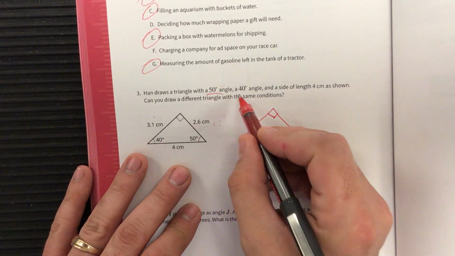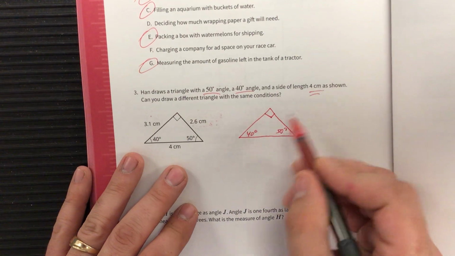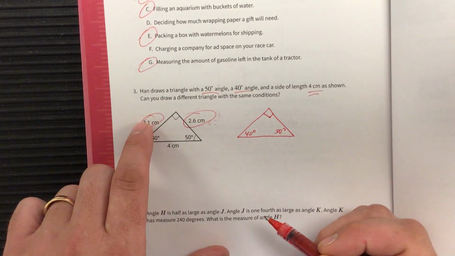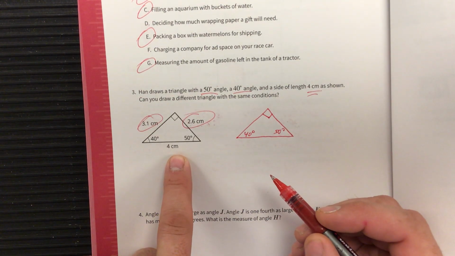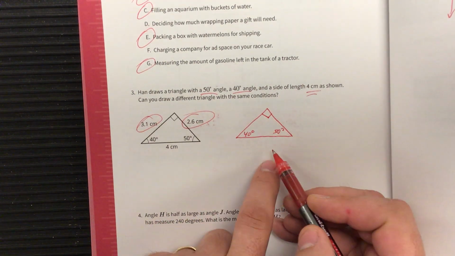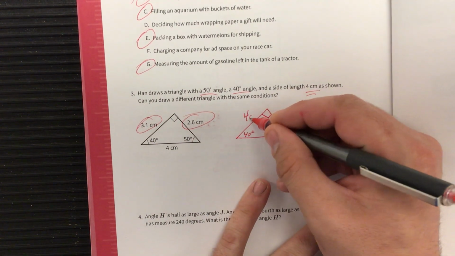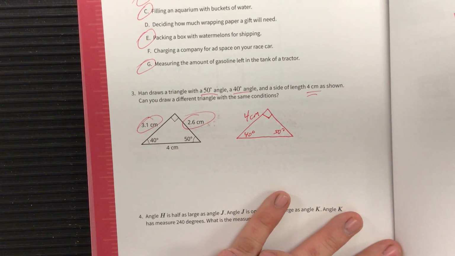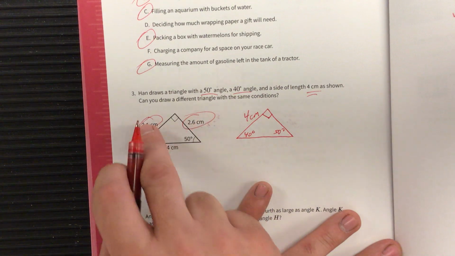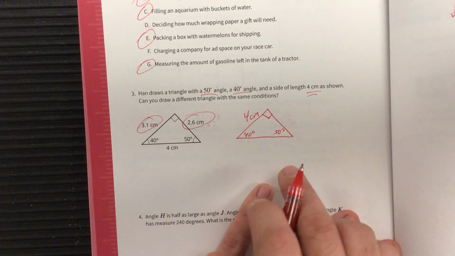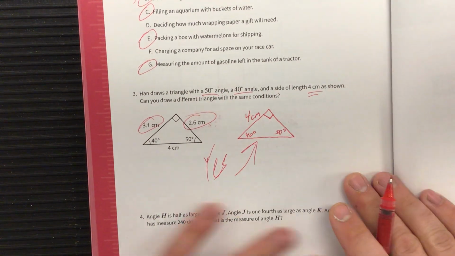All right, so it only tells you have a 40 and a 50, and a side of 4, so it doesn't matter what these are. We don't need to have those. Right now the 4 is across from the 90. So if I move the 4 somewhere other than across from the 90, it's going to be different. So I can put it right here. If you use that app, that's certainly possible. These other numbers will change, but that doesn't matter. It doesn't say it needs to have those. So is this the same or different? Different, so yes.